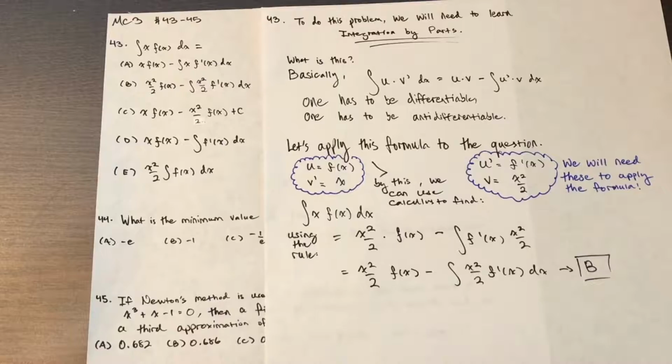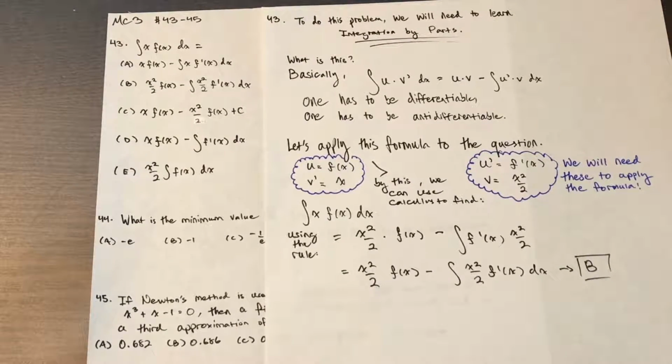So let's go on to the multiple choice. 43 asks the integral of x times f of x dx equals what? So to do this problem, we'll need to learn integration by parts. What is this? Basically, there's a formula that states the integral of u times v prime dx equals u times v minus the integral of u prime times v dx. And one has to be differentiable, one has to be integrable. Let's apply this formula to the question.